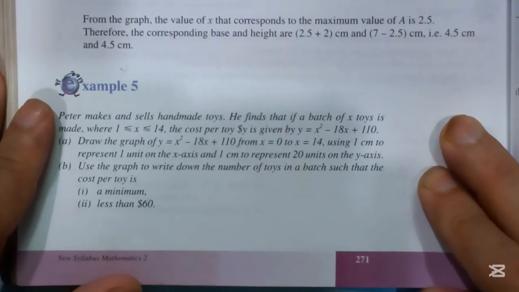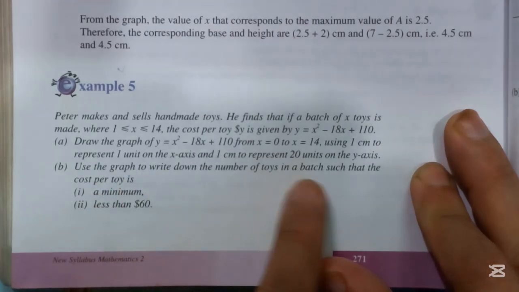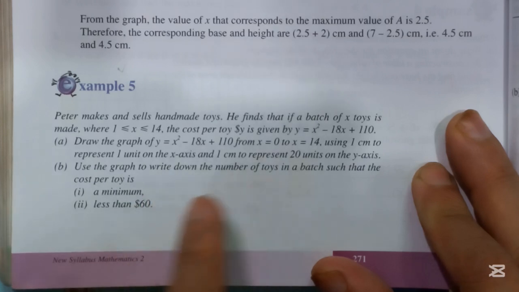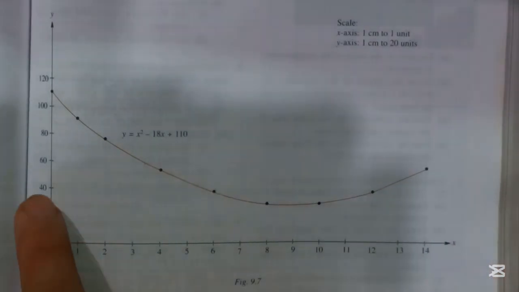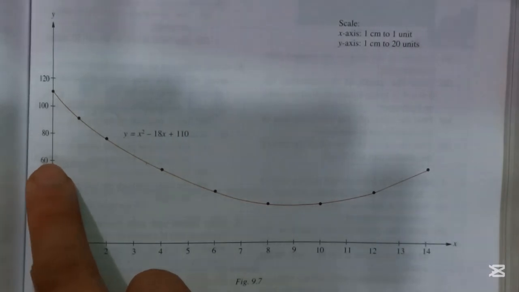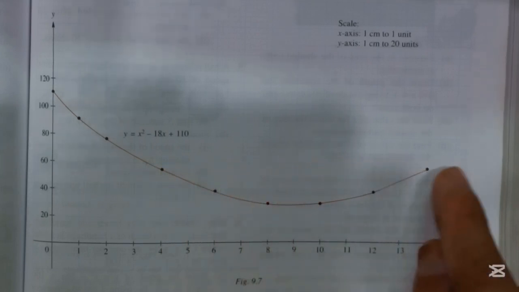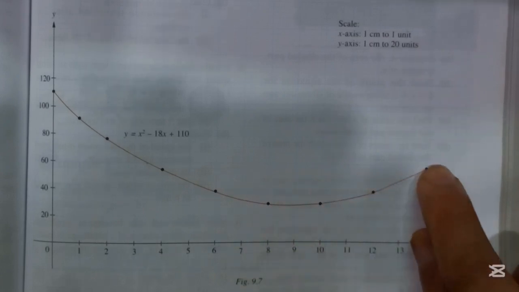Okay, the second thing that is required in the question. So look now. Write down the number of the toys in a batch such that the cost per toy is less than 60. So look now, here is the graph. First you will note where 60 is on the y-axis. From here you will draw a line with the help of a scale that will cut the curve at 2 points, from here and from here.